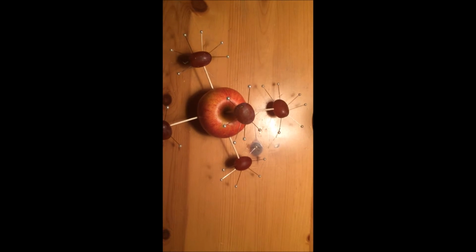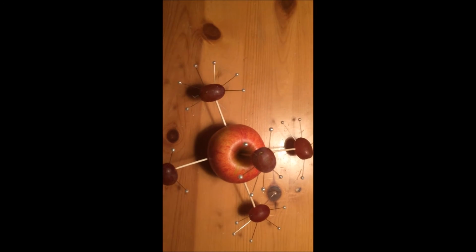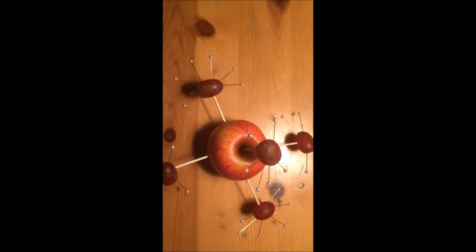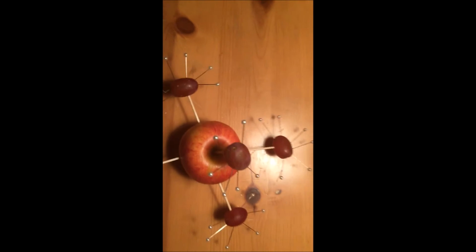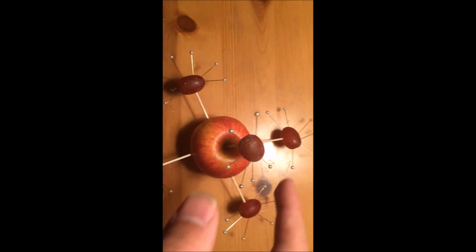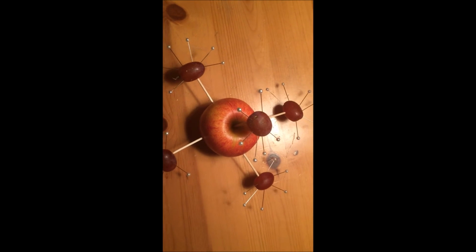Alright, and last but most certainly not least is the tetrahedral. Your example substance is CCl4. Your bond angles are at 109.5 degrees. Shared pairs, you can see you've got 1, 2, 3, and 4. And there's 0 lone pairs on the central atom.